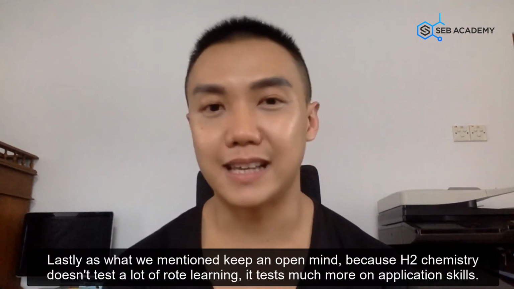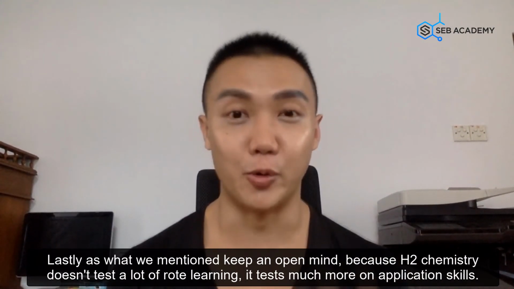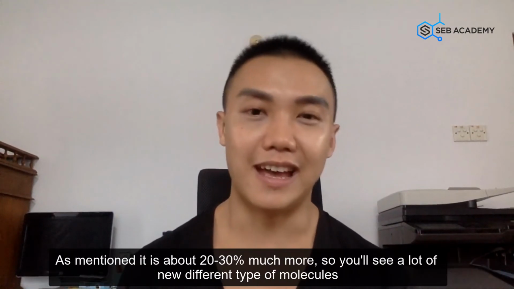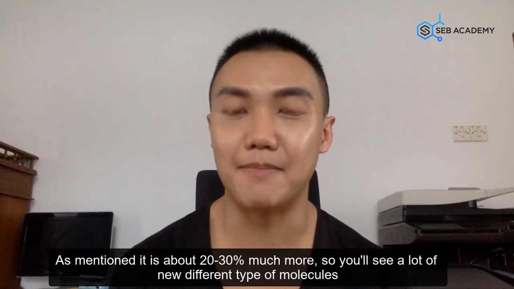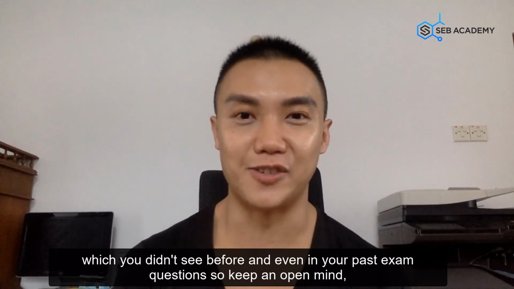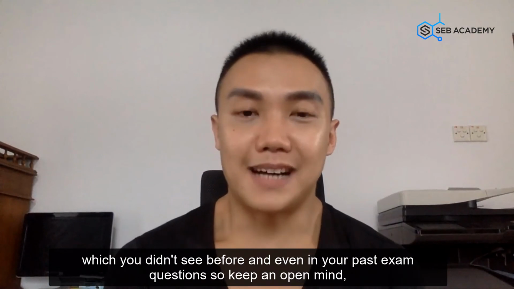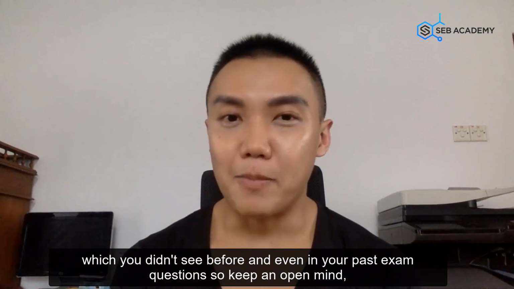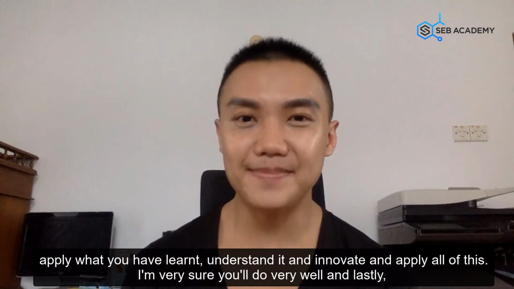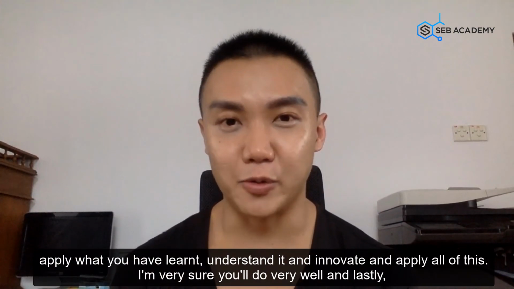Lastly, as what we mentioned, keep an open mind, because H2 chemistry doesn't test a lot of rote learning. It tests much more on application skills. As mentioned, it is about 20 to 30% much more. So you'll see a lot of new different type of molecules which you didn't see before, even in your past exam questions. So keep an open mind. Apply what you have learned, understand it, and innovate, and apply all of this. I'm very sure you'll do very well.